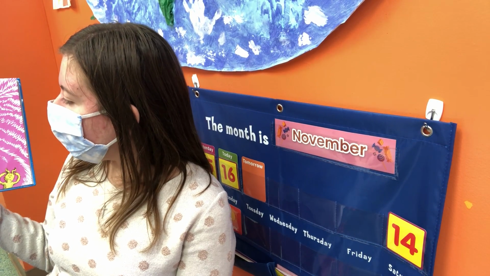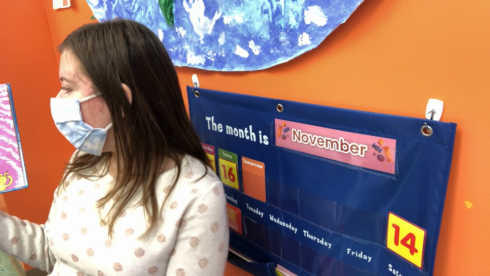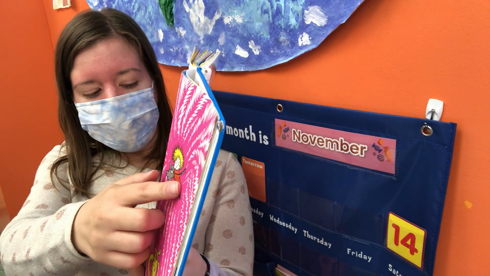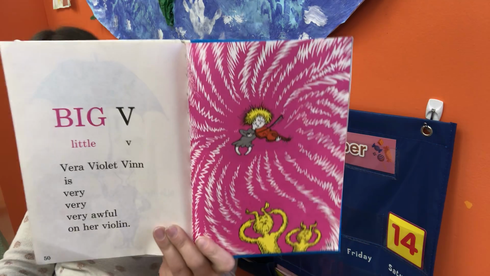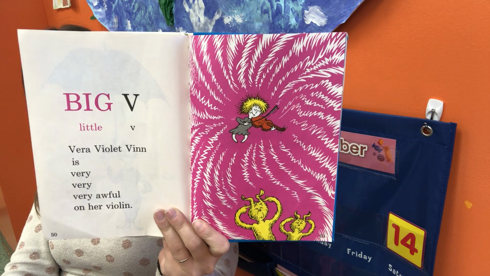Big V, little v. Very violent Vin is very, very, very awful on her violin. So big V, little v. So violin starts with V and very starts with the letter V. We have our big V and our little v.